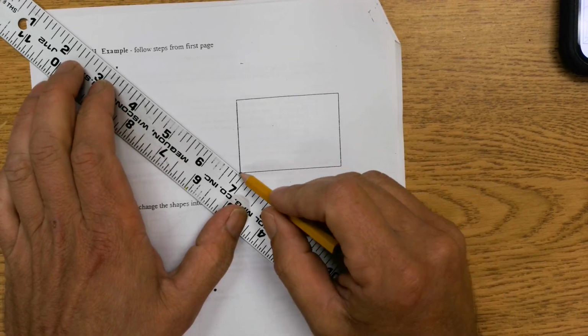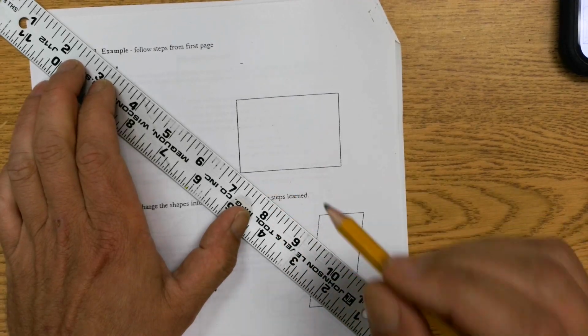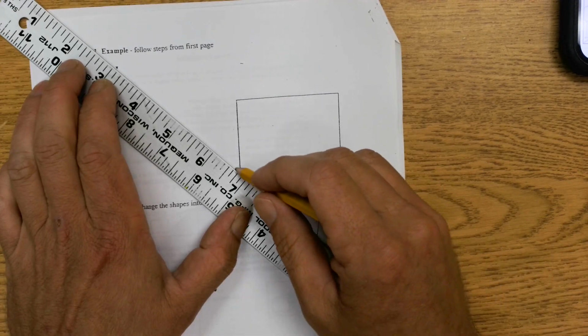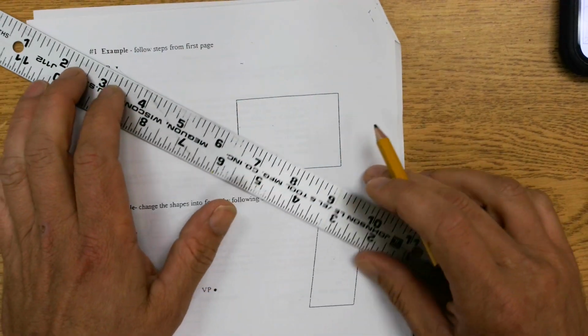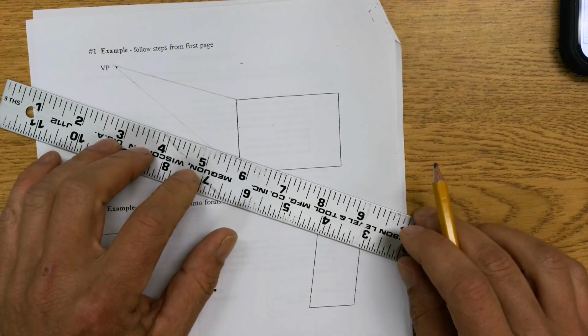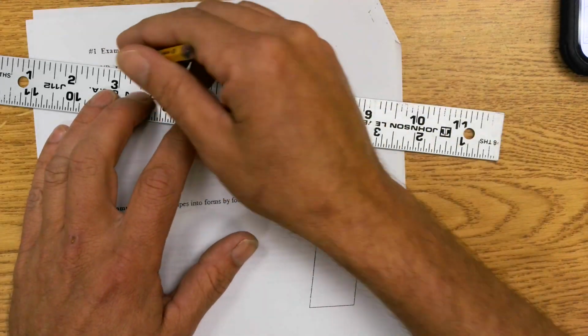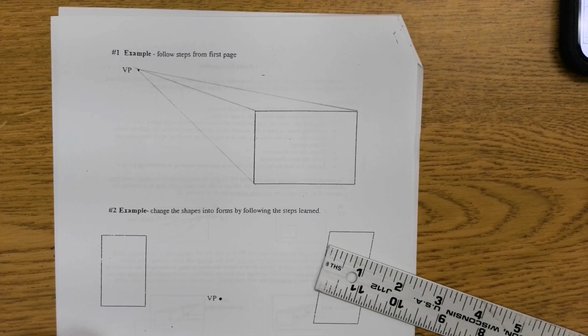And when we do our lines to that vanishing point, those are called guidelines. And we draw them lightly because you're going to be erasing part of them. Super light, just enough that you can see it. So those three corners get connected to the dot, like that. So you can go ahead and pause the video and do that.